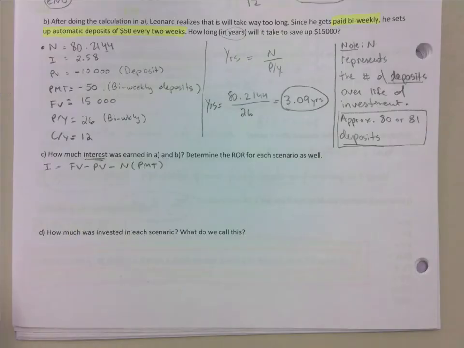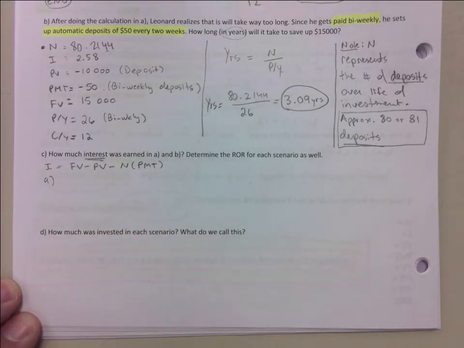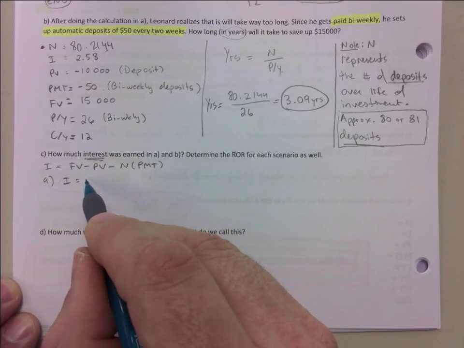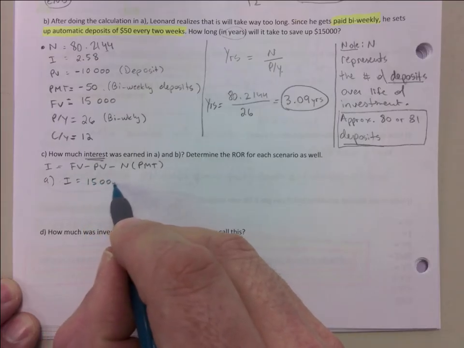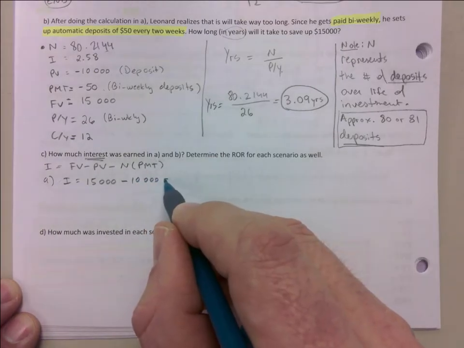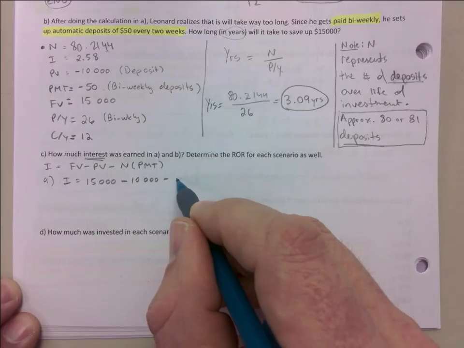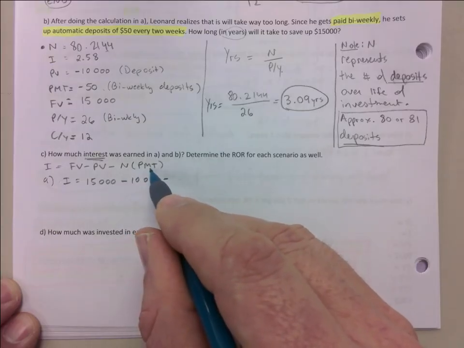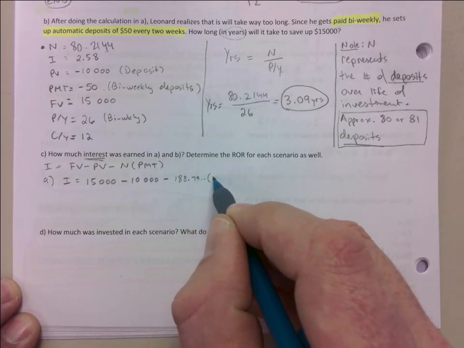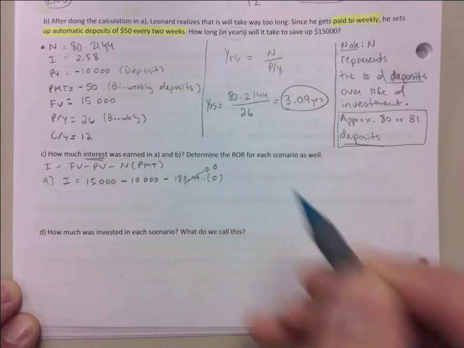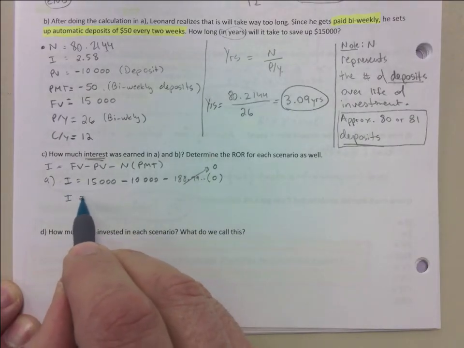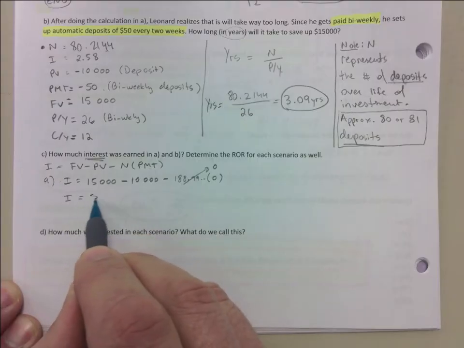So for A, that first investment, what's my future value? It's 15,000 minus the present value, which is 10,000, minus, this is just going to be 0, because payment is 0. That is just going to be 0 altogether, so we don't even need to consider that. So the interest earned under the first one is $5,000.